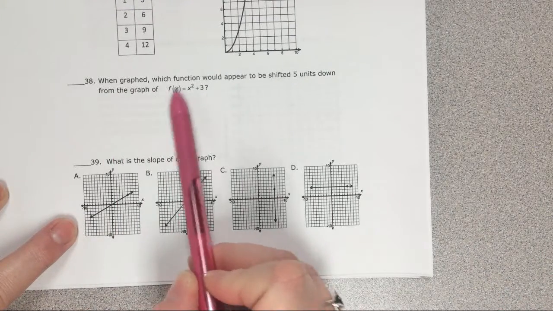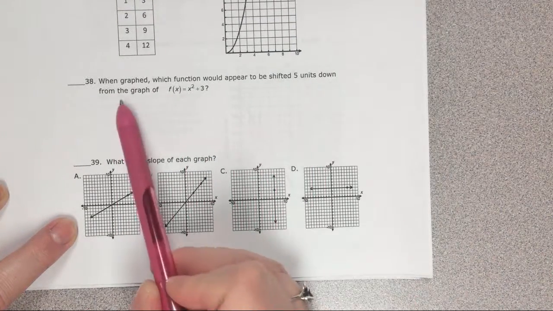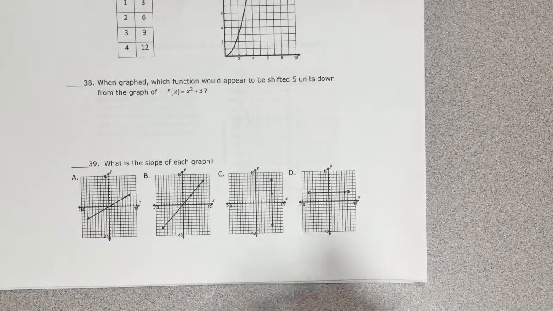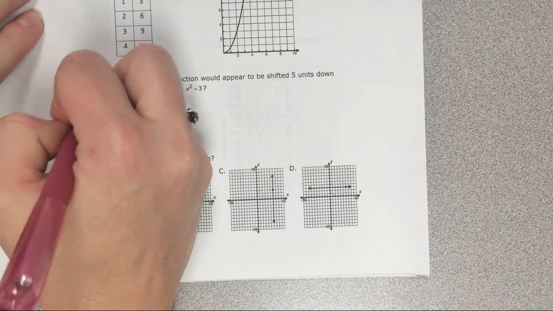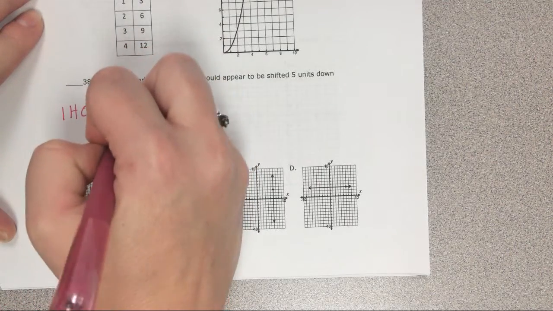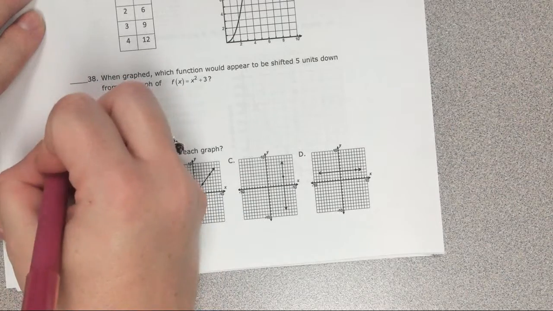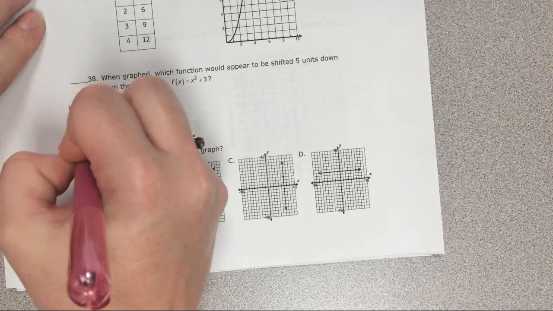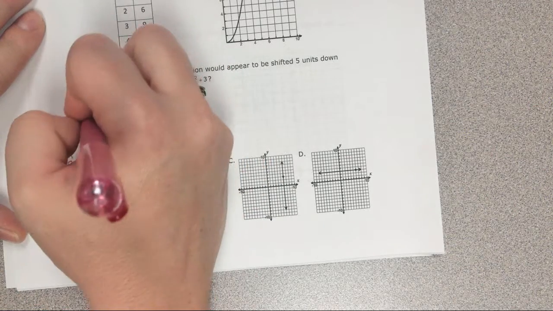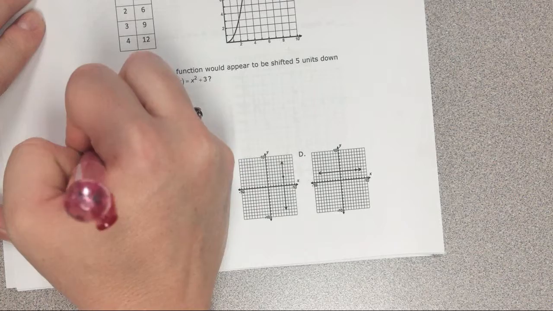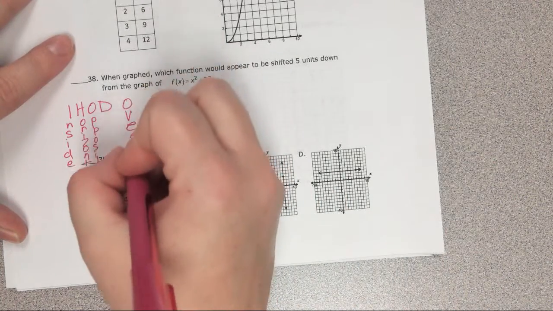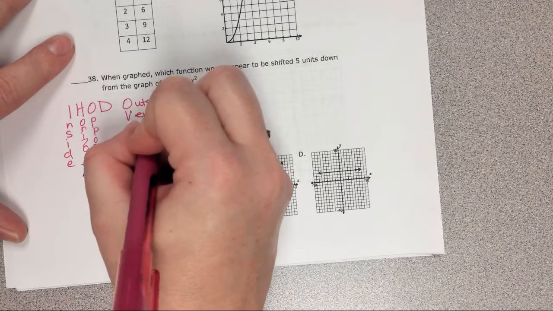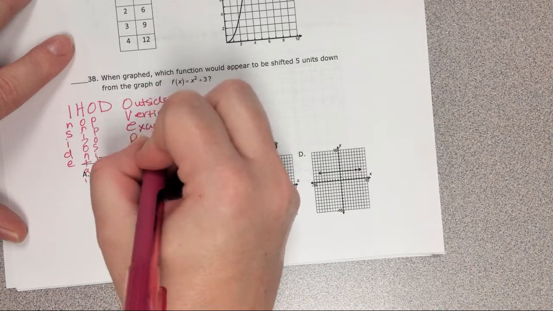38. When graphed, which function would appear to be shifted down 5 units from the graph? Okay, so we want to talk about transformations, and we want to talk about inside, outside. If it's inside the parentheses, that's horizontal, and that is opposite what you think. Over, that's A. If it's outside the parentheses, that's vertical, which is up and down, and it's exactly how you would think.